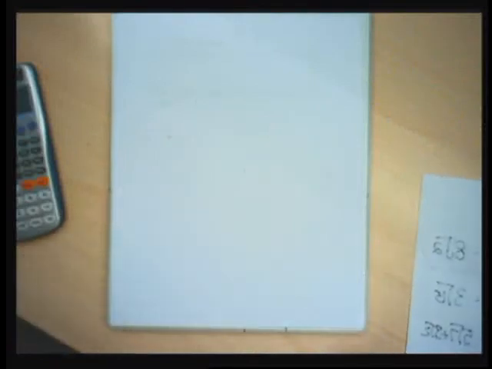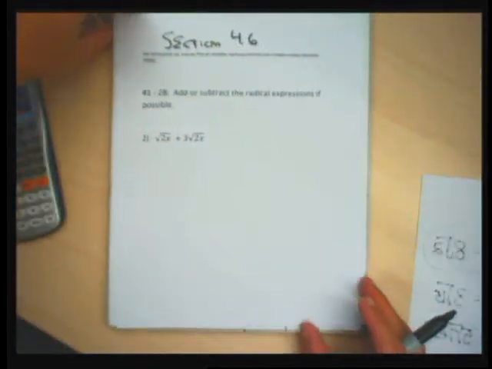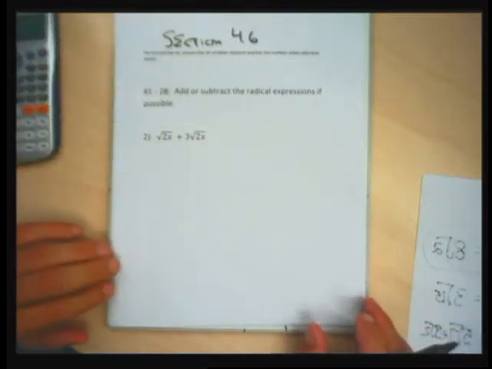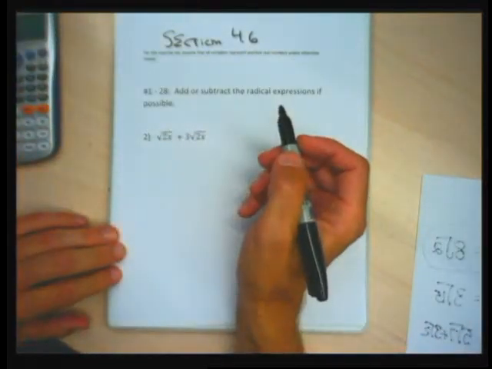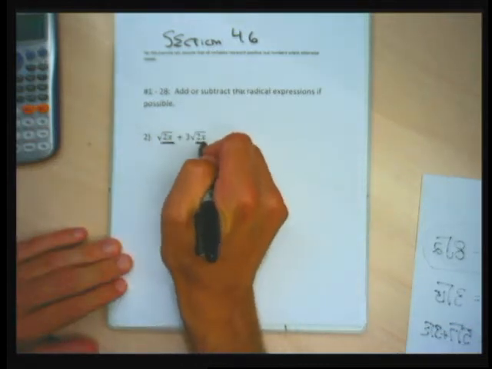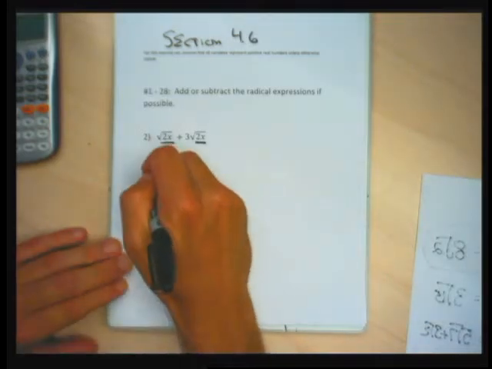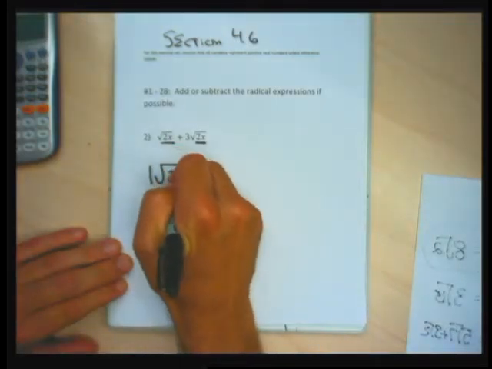And then we just have a lot of examples that kind of hammer this down. The first problem is, I don't know, it's a little bit harder than some because there's a number that's not written that's assumed, but these can be added. I certainly couldn't do these on my calculator because of the x, but they definitely can be added. And when I add them, the square root of 2x isn't going to change. I just have to add the numbers to the left of each of the radicals.